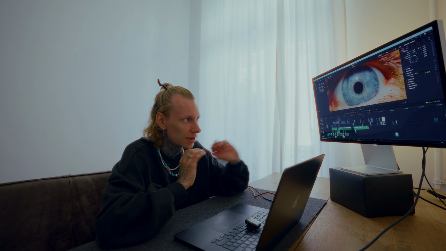But yeah, let's dive into DaVinci Resolve and the color page so I can show you my PowerGrade, my workflow with my PowerGrade, how you get my style with this PowerGrade, how you work with this PowerGrade, and what's important with this PowerGrade.